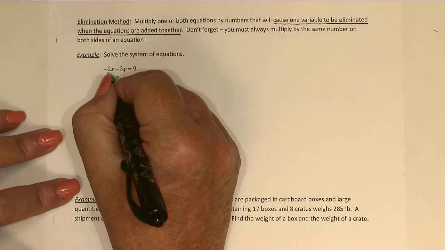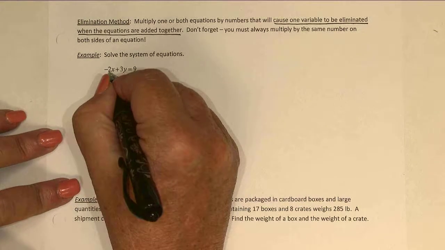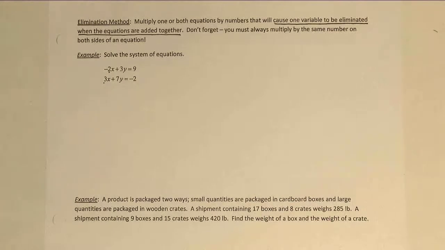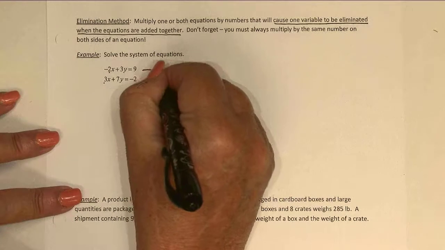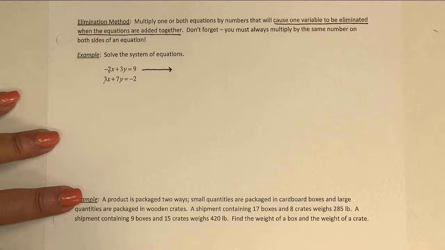So the first question I'm asking myself is, looking at that 2 and that 3, what is the smallest number I can think of that both of these numbers go into evenly? That's a multiple of both of these numbers. And the answer would be 6. Both those numbers go evenly into 6. So I'm going to try and create a positive 6x and a negative 6x.